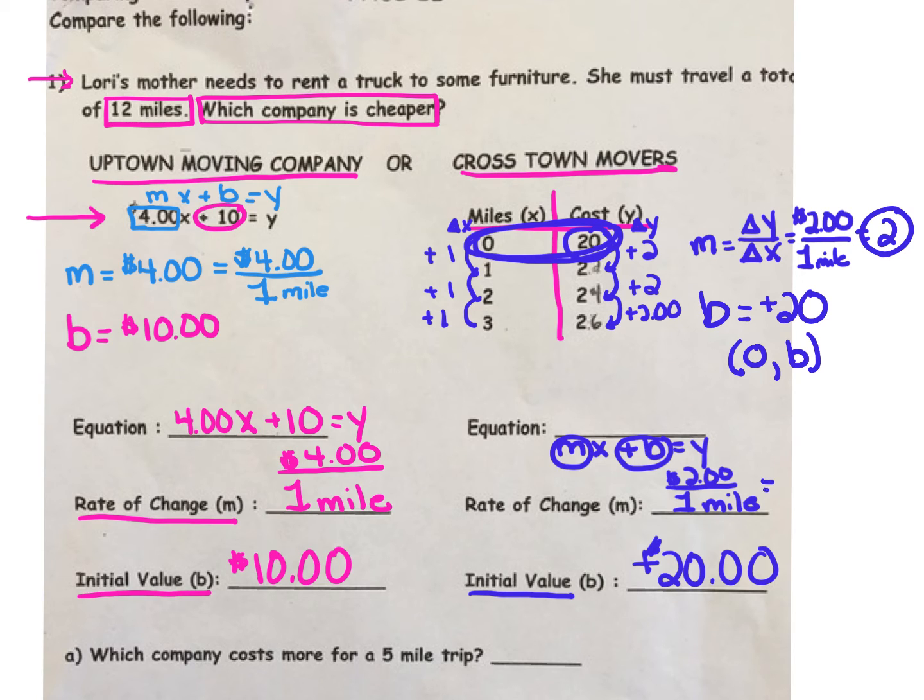So if we have to write an equation, we would write $2 times every mile X plus $20 equals Y. And of course, Y is the total cost with all the fees involved.